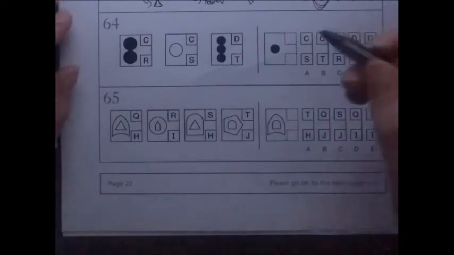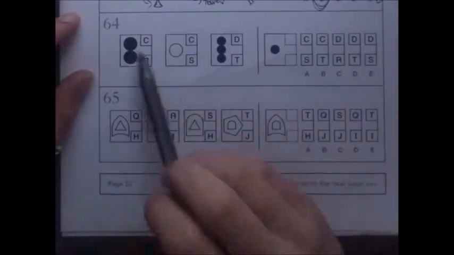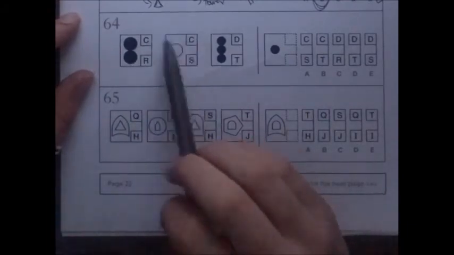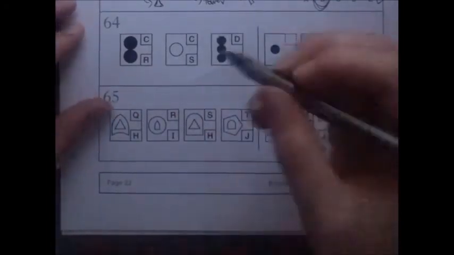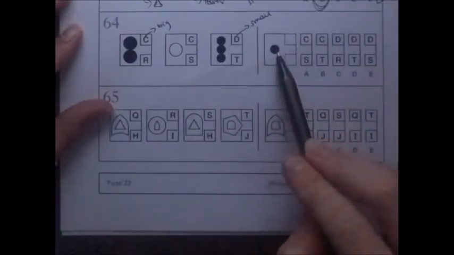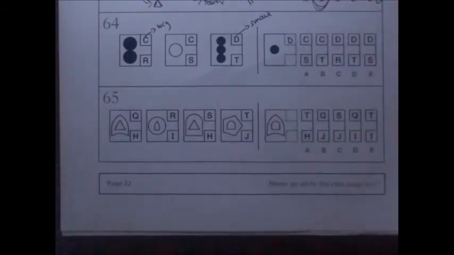Now, moving on to question 64. So, give ourselves a tick. So, what's similar about these two boxes? Because they both have C, whereas this one has D. Now, the only thing similar is the size of the circle. Therefore, the top row relates to the size of the circle, and C is a big circle and D is a small circle. So what can we see in the test shape? We can see a small circle, therefore D must be at the top, okay?